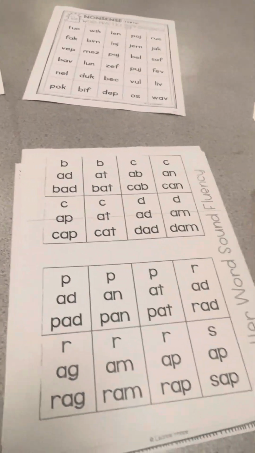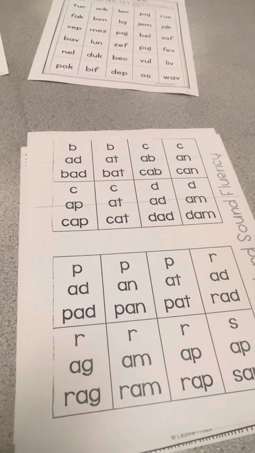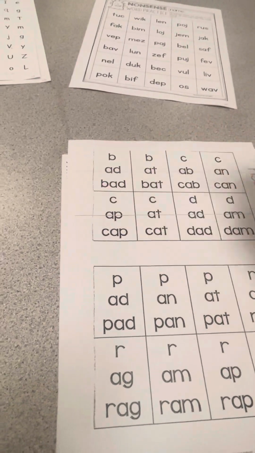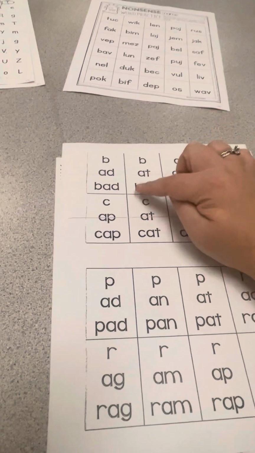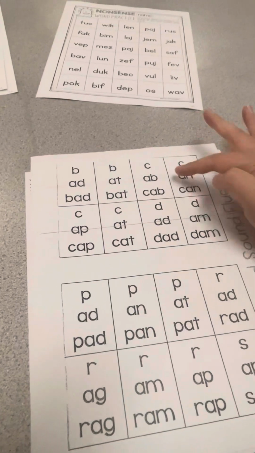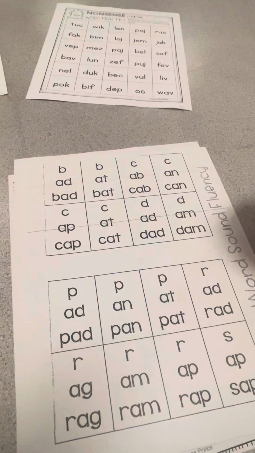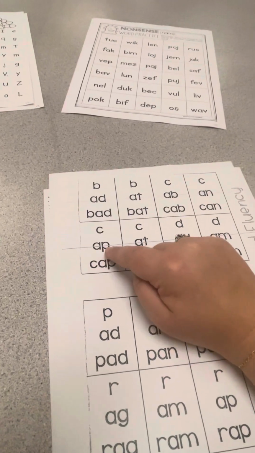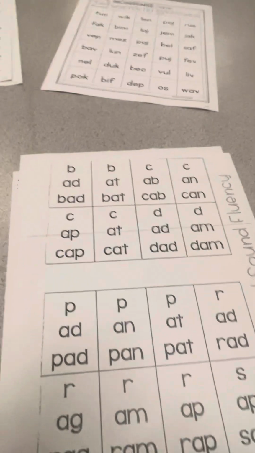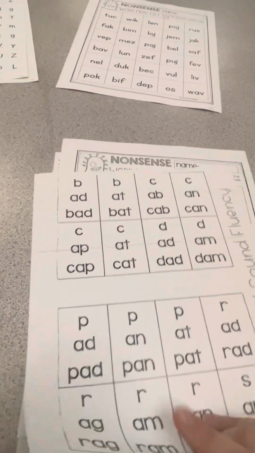Now on the back, we have a letter, word, sound fluency, and this is what that will look like. You will also set a timer for 1 minute, and you will go B, ad, bad, B, at, bat, K, ab, cab. If they can say the whole chunk, then let them. If they can do K and can, that's fine. If they need to go K, a, p, cap, that's fine too. We just want them to read as much as possible and try to get as far down the list as they can every night. So that's on the back of that.